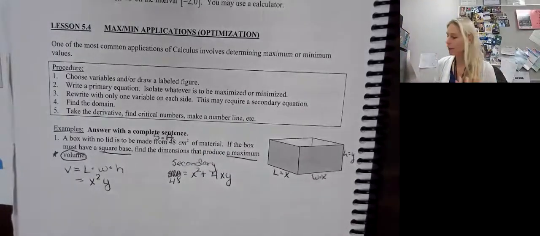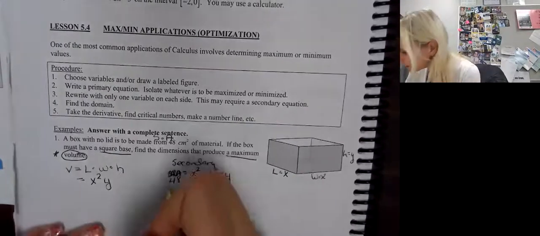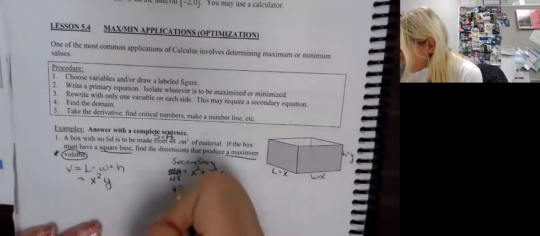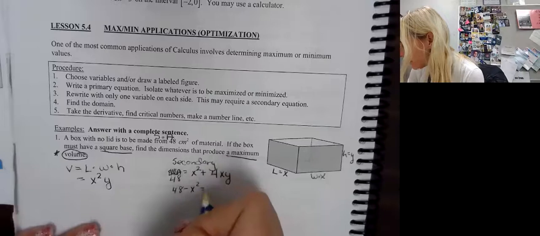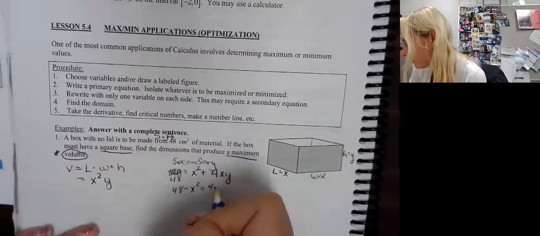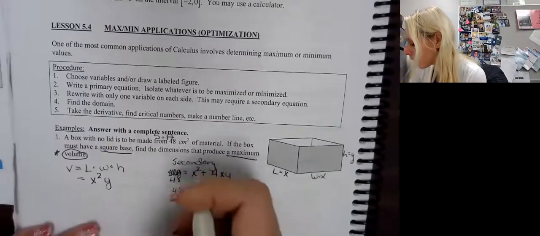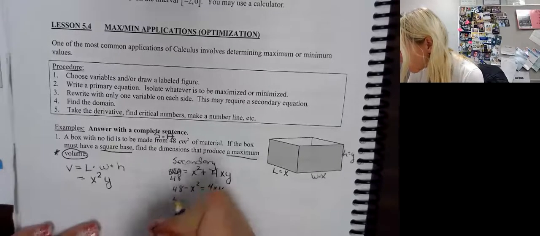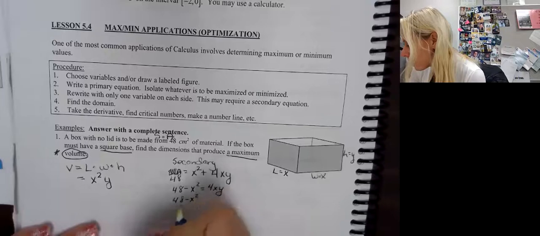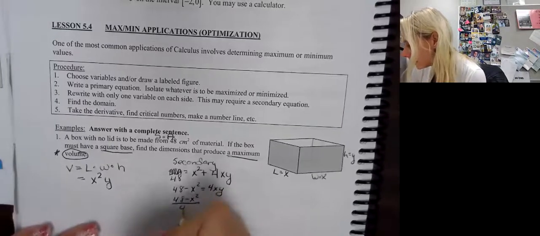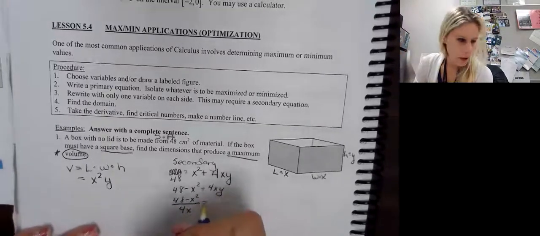So now when I rearrange and solve for y, I get 48 minus x squared equals 4xy. Get y by itself, divide by 4x. So we get 48 minus x squared all over 4x equals y.